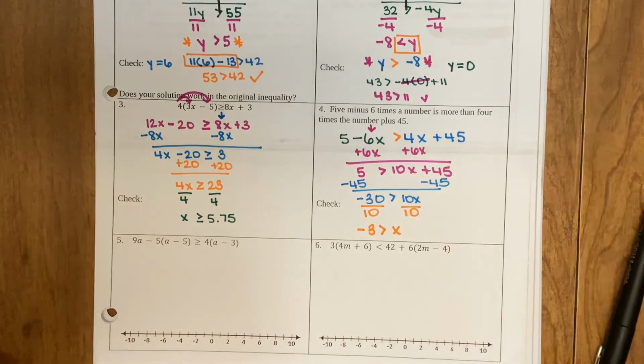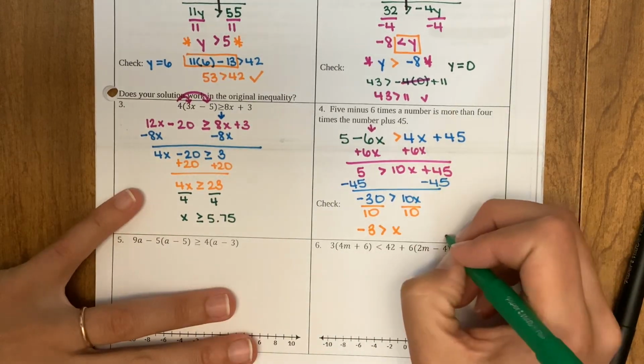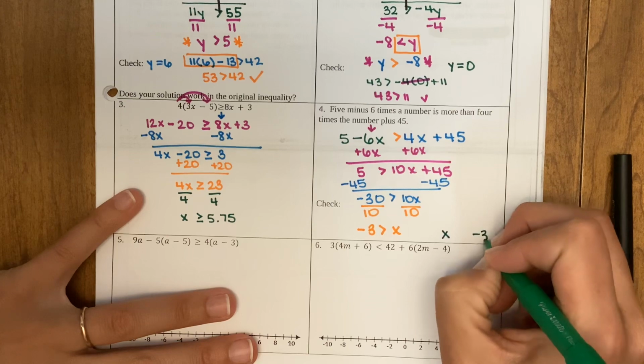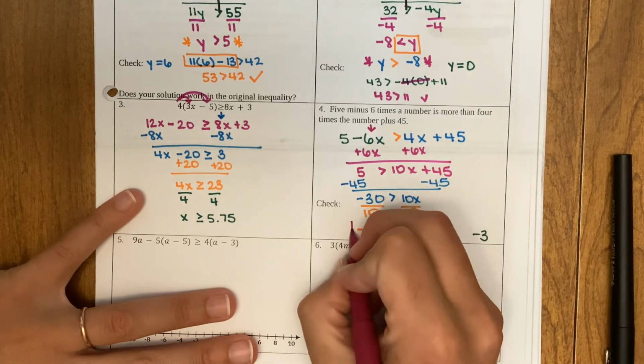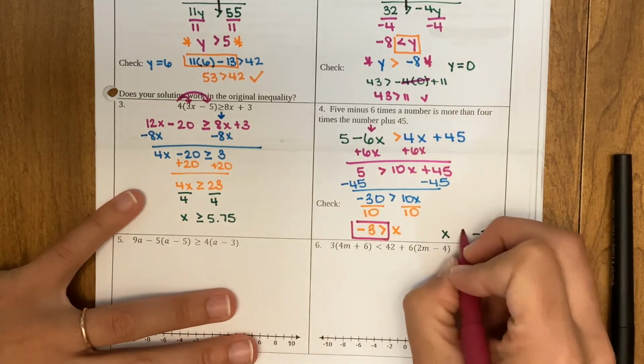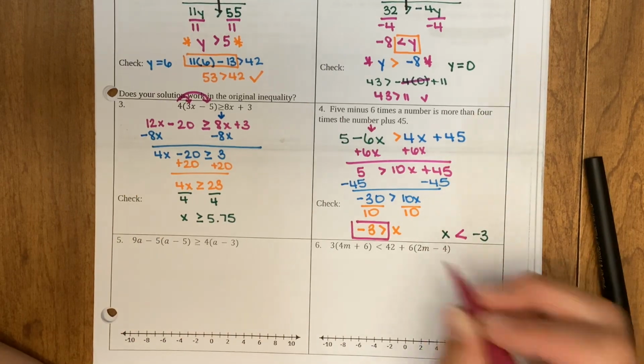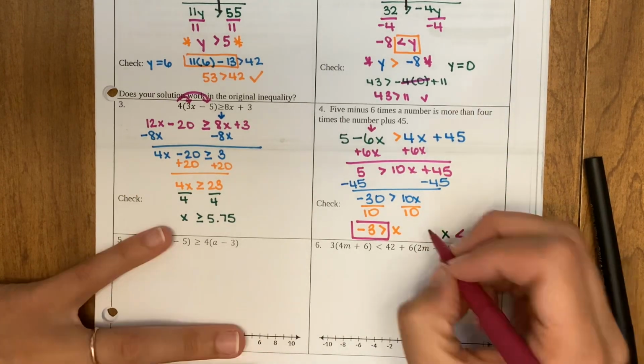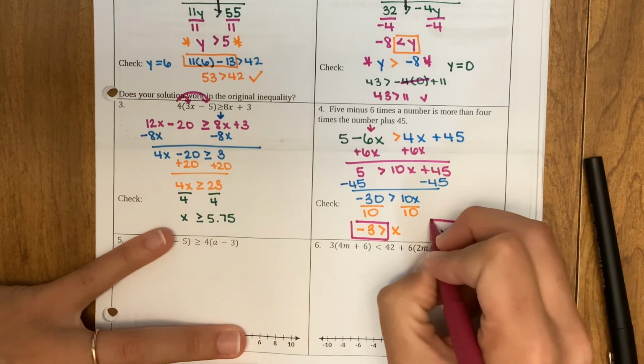Remember, I don't like my variable on the left. So if I rewrite this, I'm going to rewrite x and my -3. I'm going to go back to this and see what it's eating. It's eating that -3. So I need to make sure to make it eat that -3. So here is my final answer.